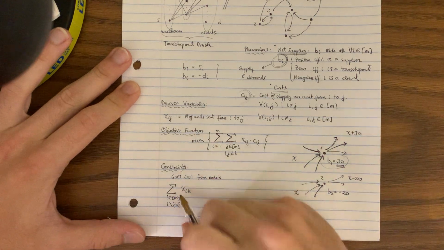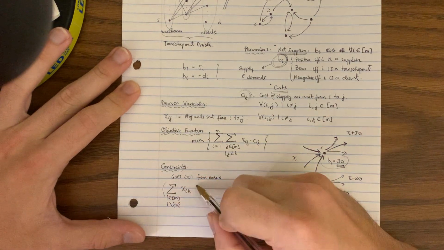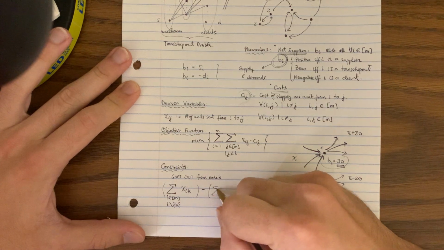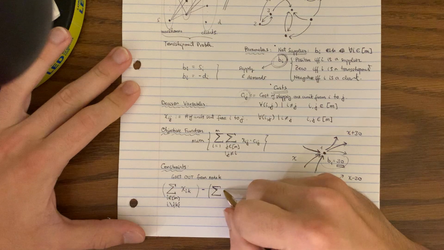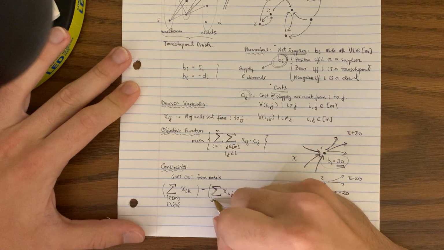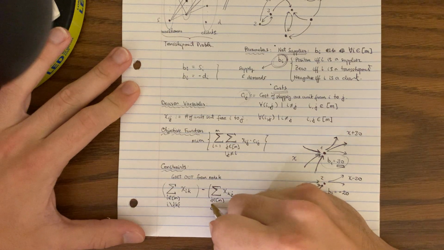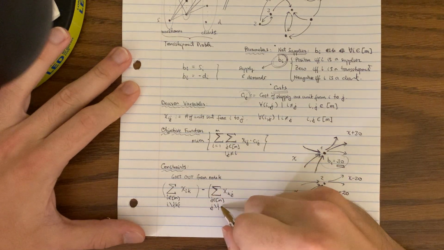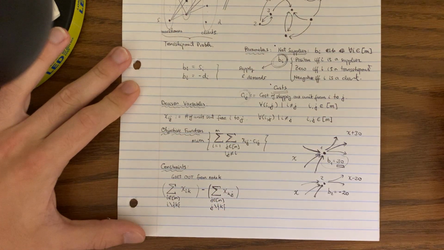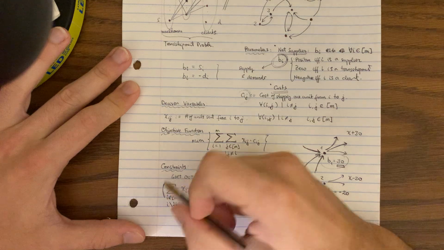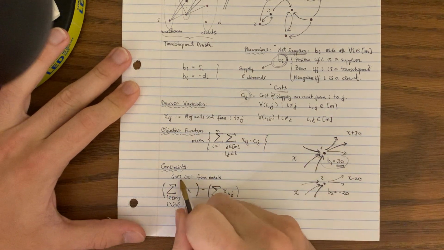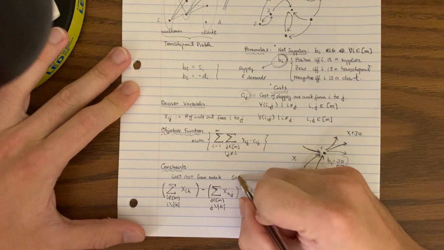If you add everything going out of K, and then you subtract everything that's going in, x_ik, for i in the set of nodes, i different from k.